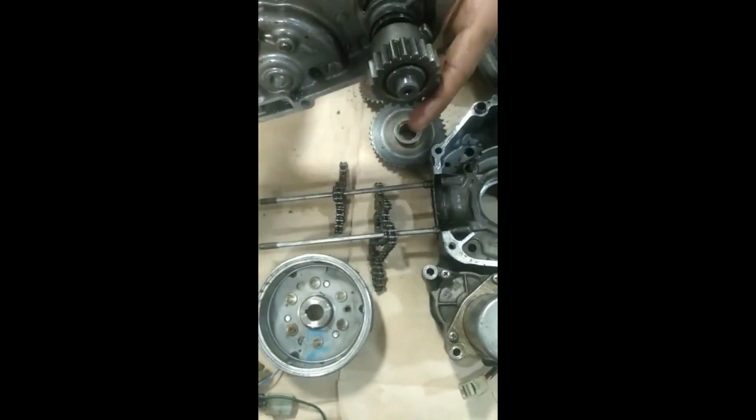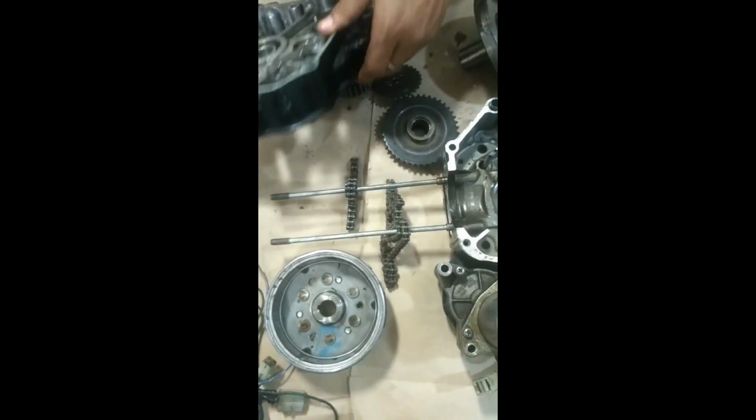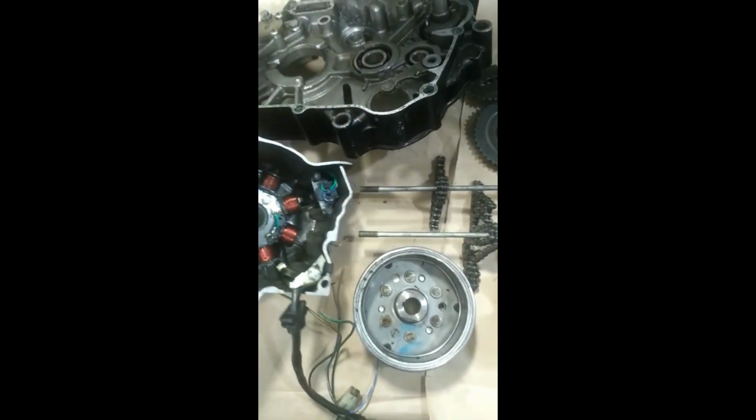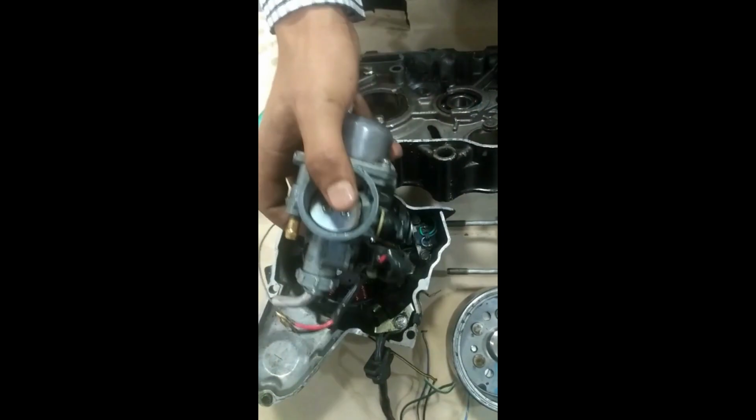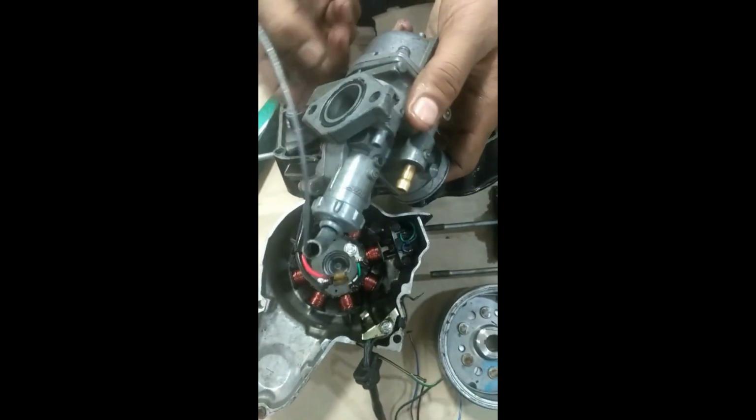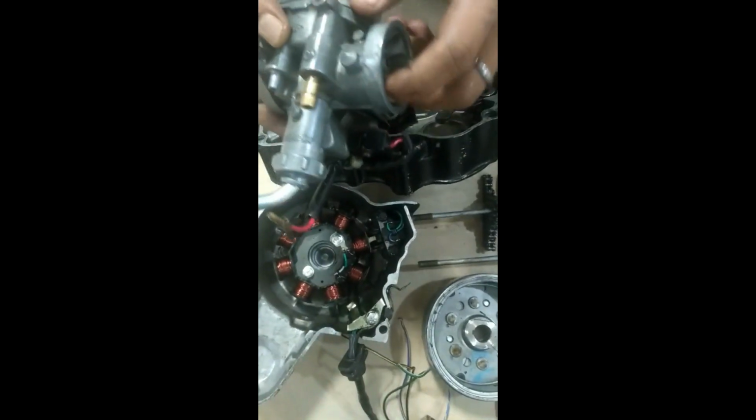Another thing is our kick system. This is our kick system. How it works, and how we can start our engine with this kick system. This is our coil system, which will provide ignition to our spark plug. Fine. Then we will go through the carburetor. Okay, what is the function of the carburetor? How does it work? What is the need for it? Nowadays, people use automatic carburetors for these fueling systems.